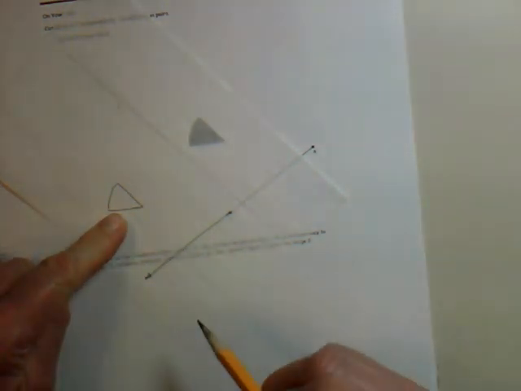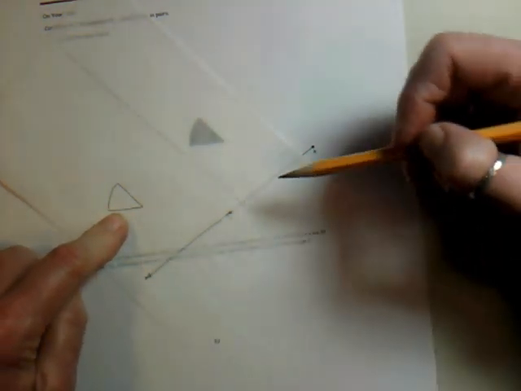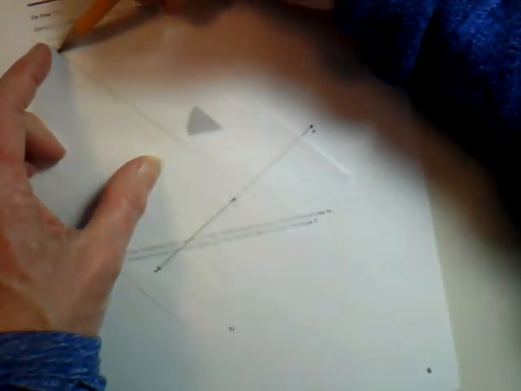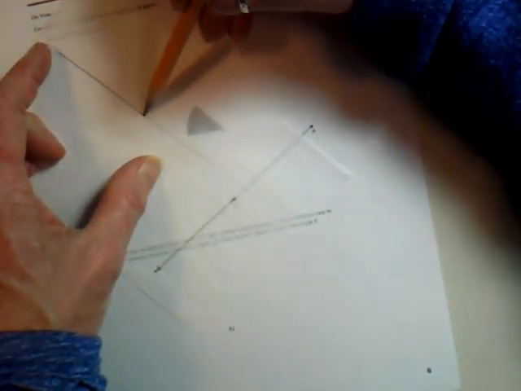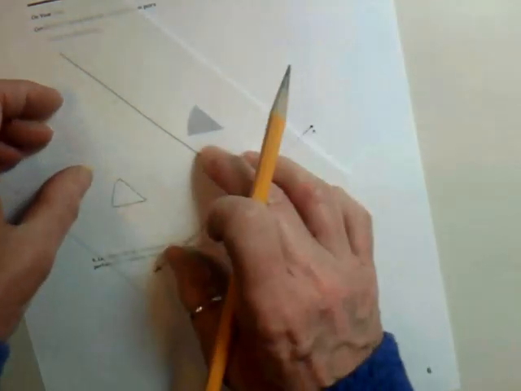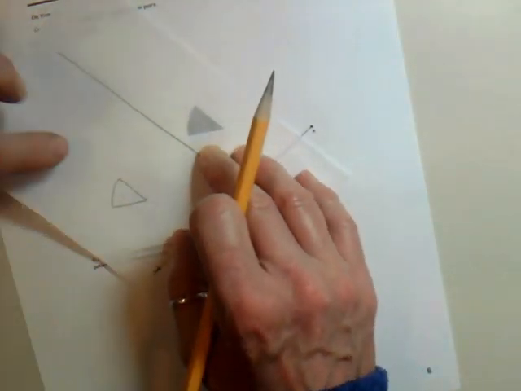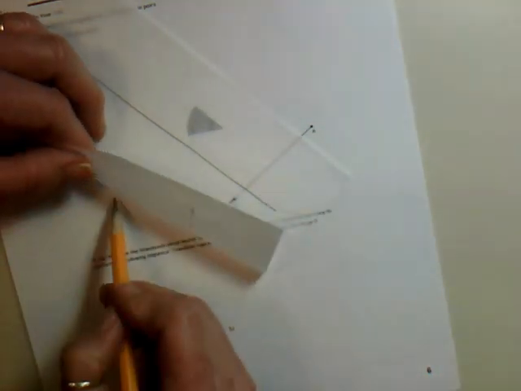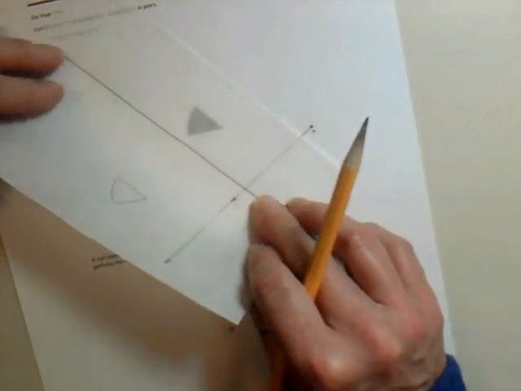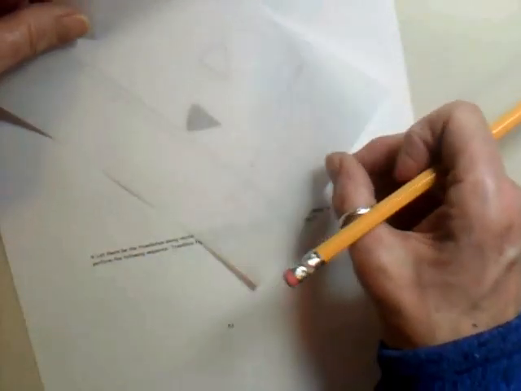Now our second step is to reflect over the line. So I'm going to draw my line. And I could draw this image right here if I wanted to, but I don't really need to. Okay, so I'm going to go ahead and reflect it over this line now.